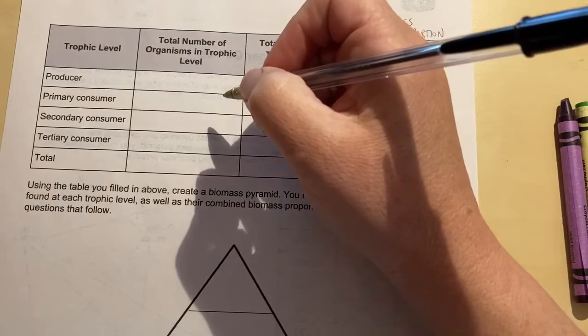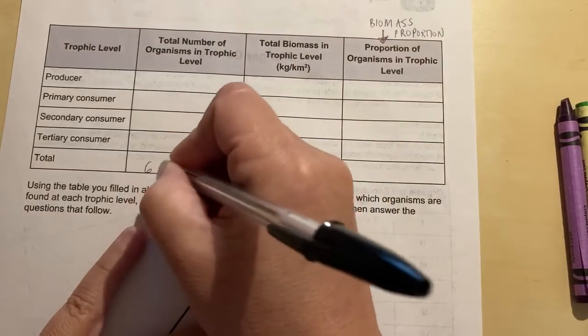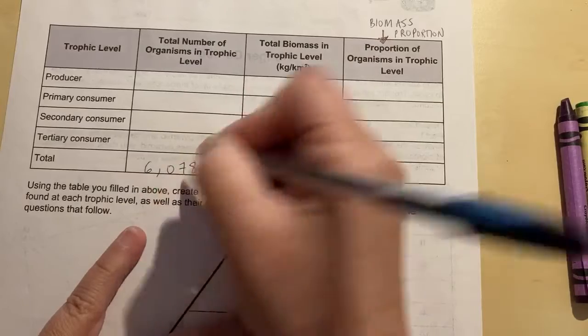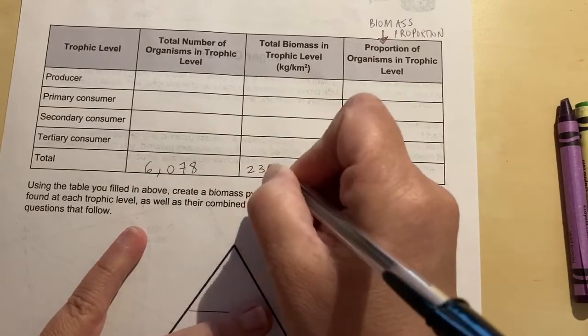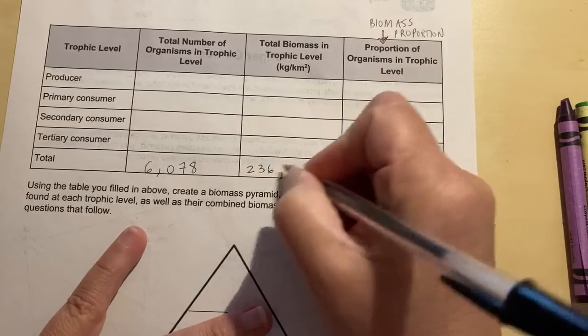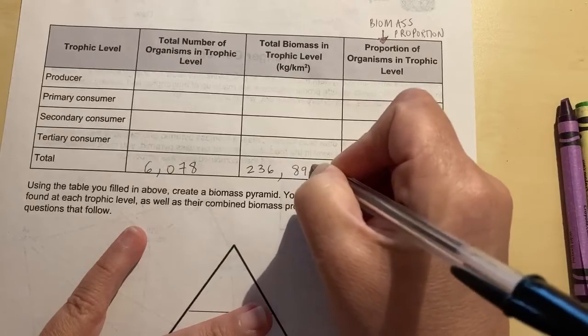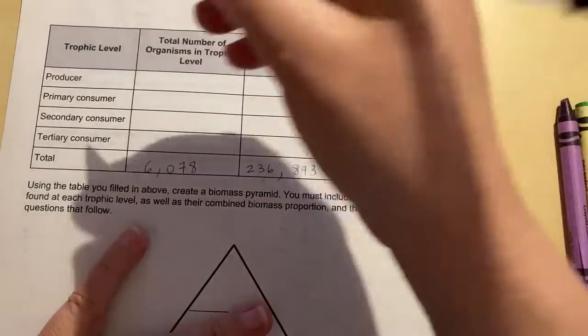I'm going to go ahead and fill in the totals for you. The total number of organisms altogether, you should get 6,078. And the total biomass altogether of all the trophic levels added should be 236,893.